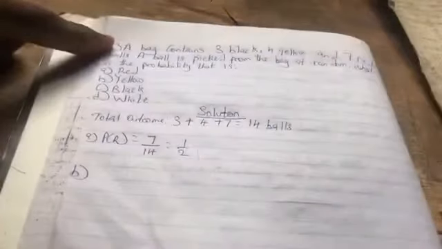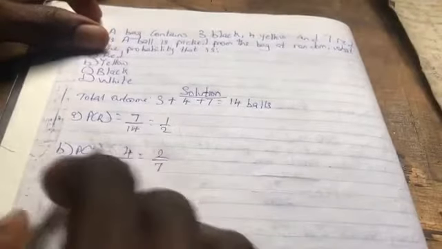The second requirement is, what's the probability that it is yellow? The probability that it is yellow is 4 over 14. If you divide both sides by 2, you get 2 over 7. That's the probability of getting the yellow ball. Then what's the probability that it is black?